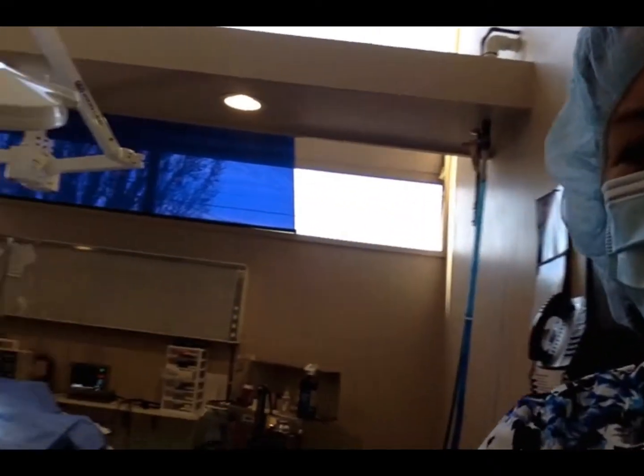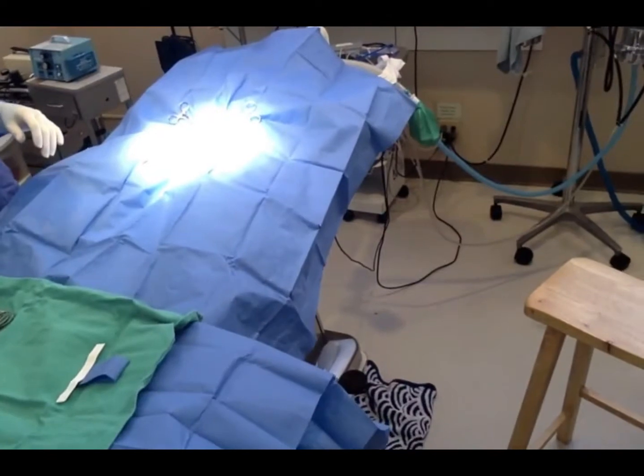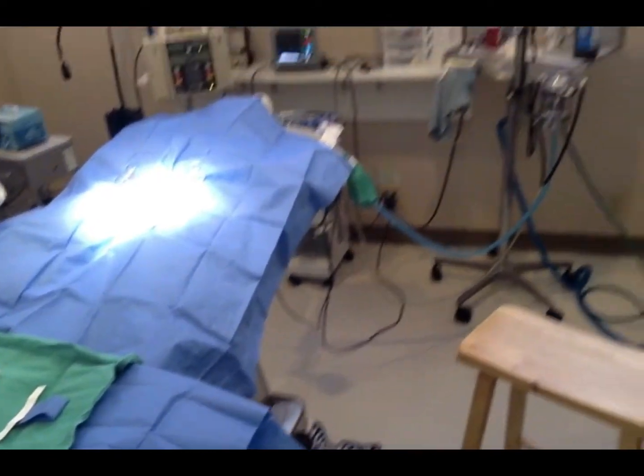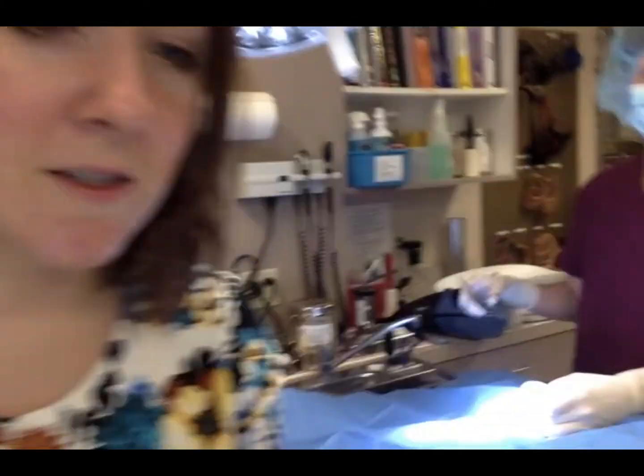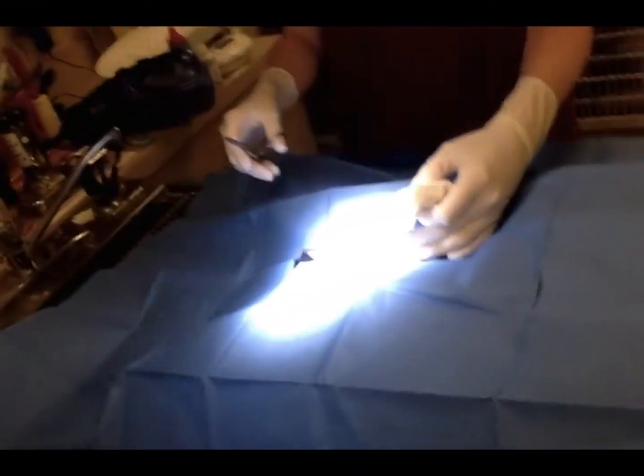Alright, so here we are in the surgery suite. This is our lovely Dr. Moore. And little Miss Smokey has been all prepped and scrubbed and draped, and she's all ready to go for her ovariohysterectomy. Alright, so this is little Mr. Hank. He's been pre-anesthetized, sterilely prepped, and draped, and now he's about to undergo his neuter with Dr. Moore. Finished up with the canine neuter.